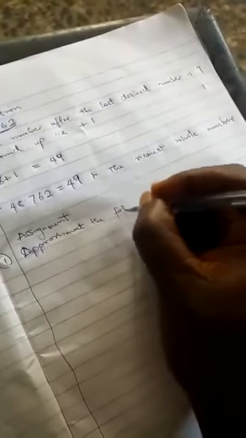Approximate the following to the nearest whole number. All you have to do is just play back and see how it is done.